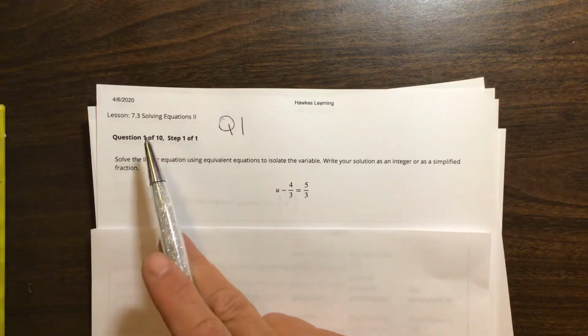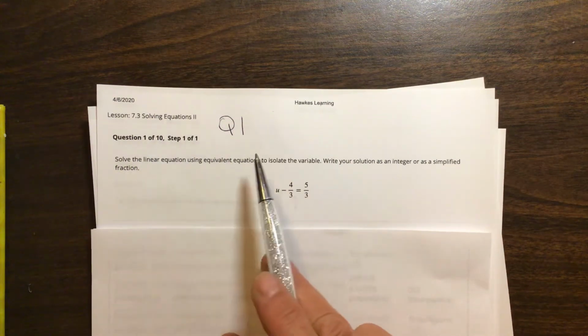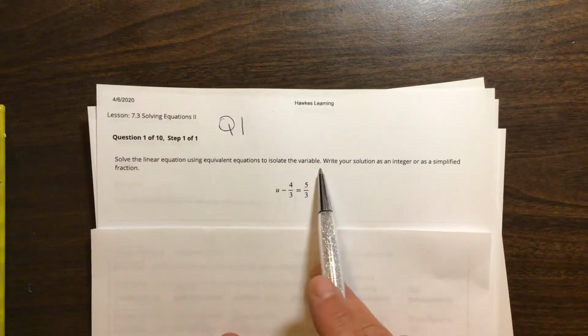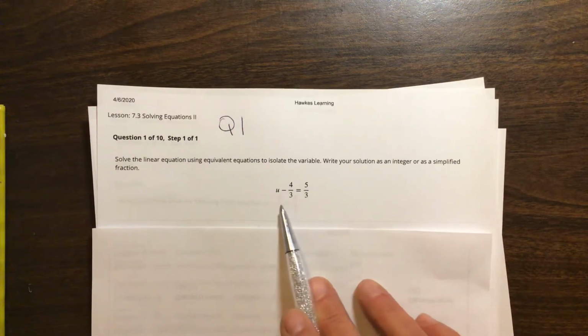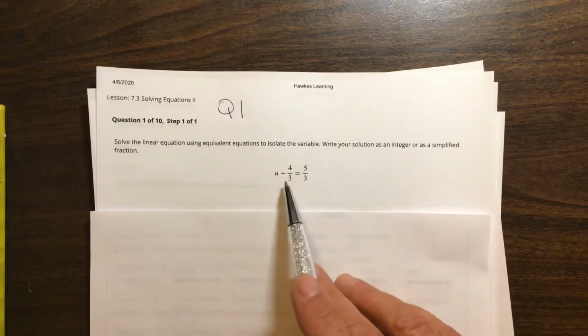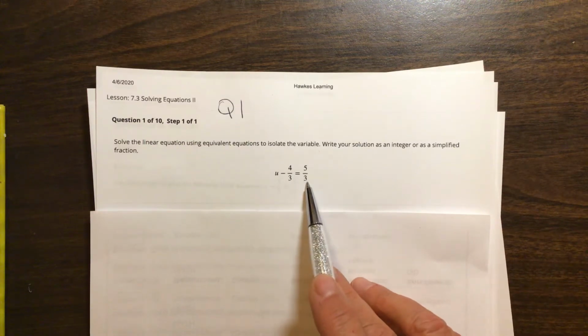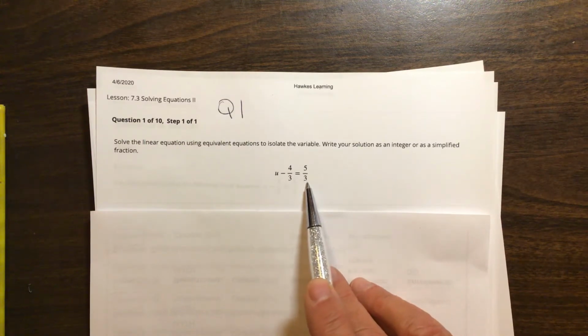All right, this is in 7.3, and we're still solving equations, isolating variables, solving for the variables. Of course, now we have to mess around with fractions. This example is very simple because the fractions have the same denominator already, so we're basically going to do the same thing that we've been doing.